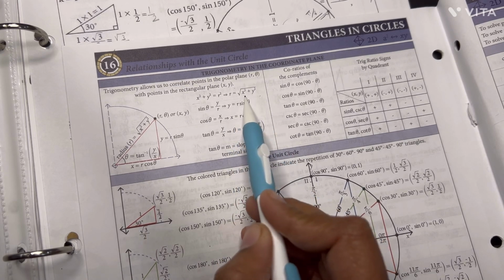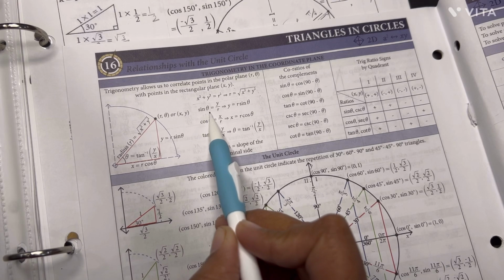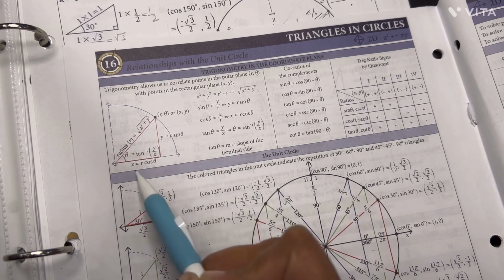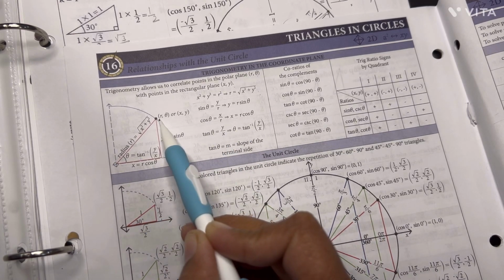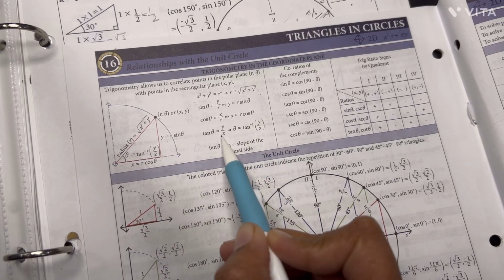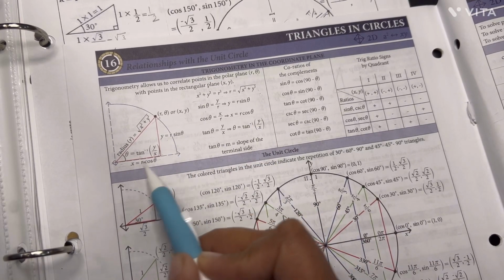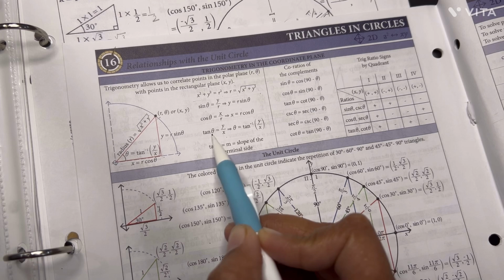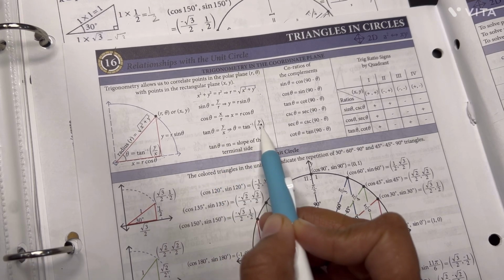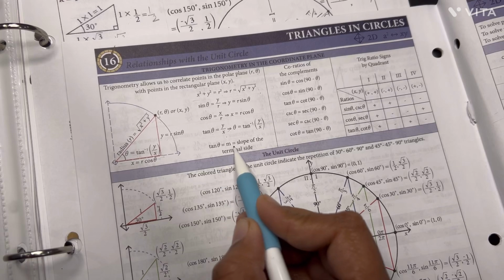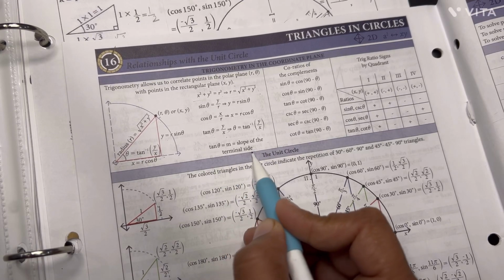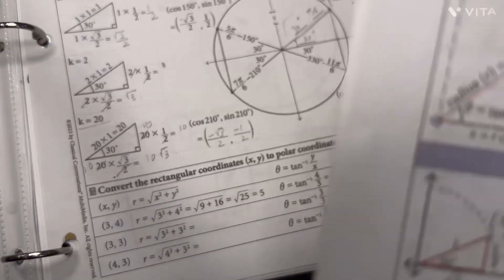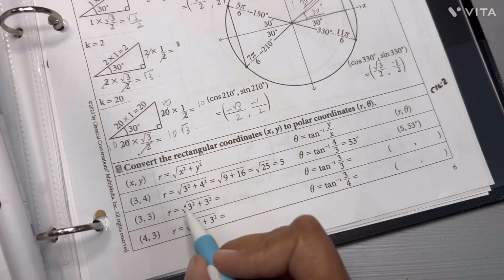So r equals square root of x squared plus y squared. And your sine theta is y over the radius. Remember, opposite over hypotenuse. Your cos theta is adjacent over hypotenuse, which is x over r. And your tan theta is y over x, which is opposite over adjacent, like we saw yesterday. And so if you want to find just theta from this tan theta, you do a tan inverse of y over x. Tan theta equals m, which is the slope of the terminal side. So we'll come to this. There are more examples on this later, but for now let's just focus on what they're asking of us.